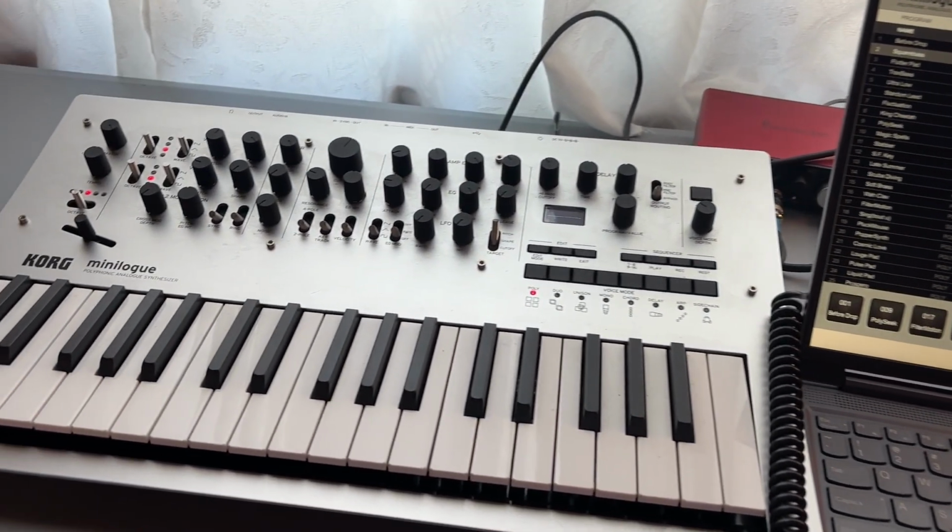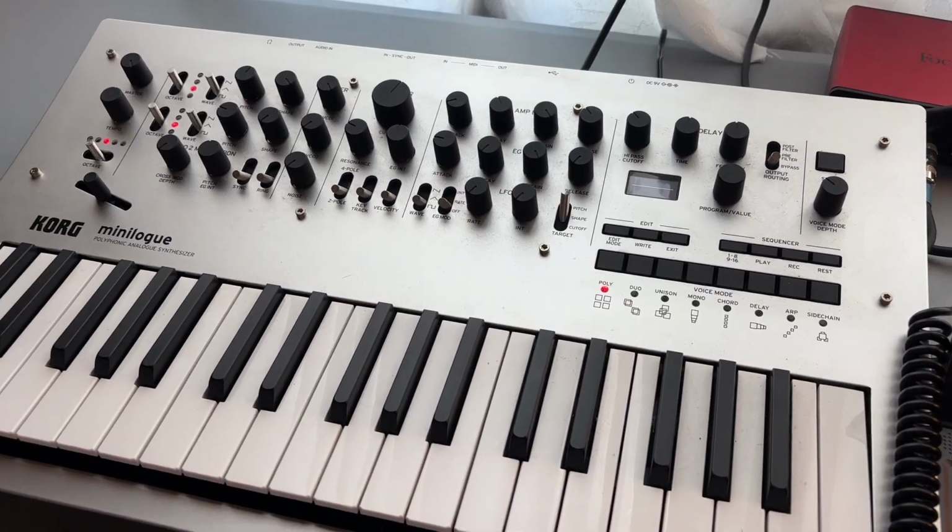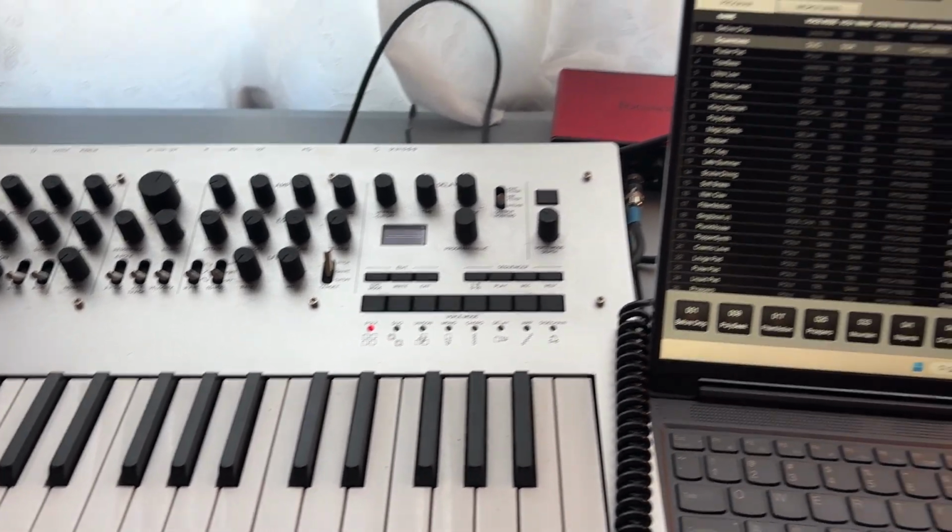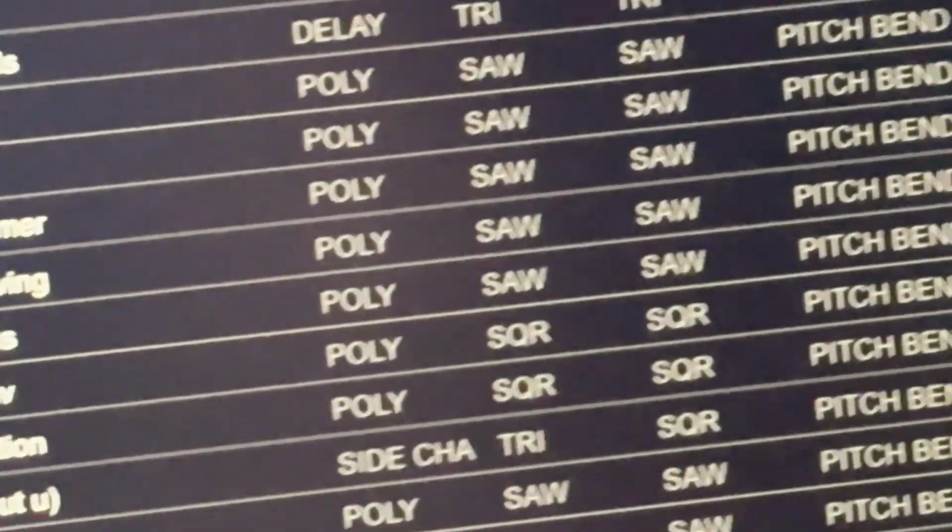But this is all you need to know. With this, you can download the hundreds of presets for free on KORG, or even buy some online. Have fun.